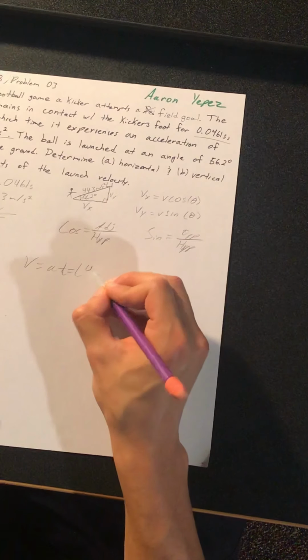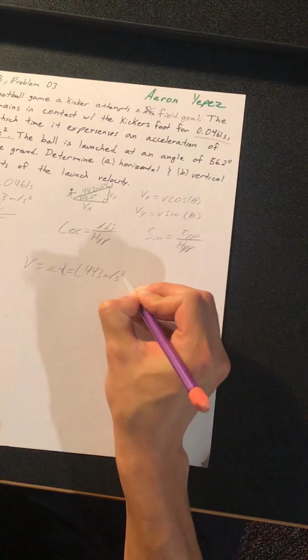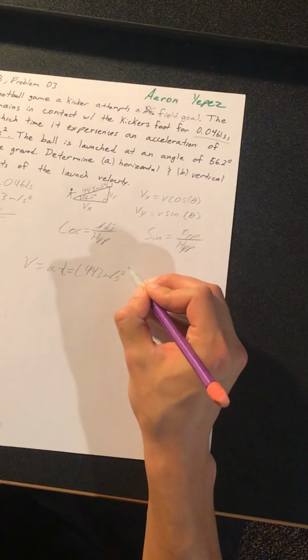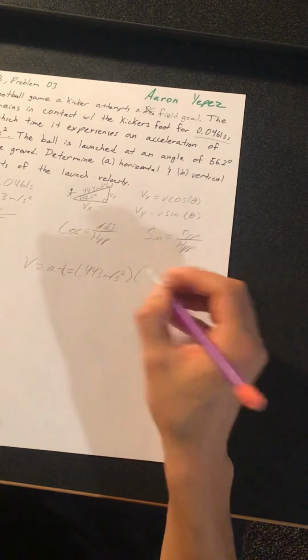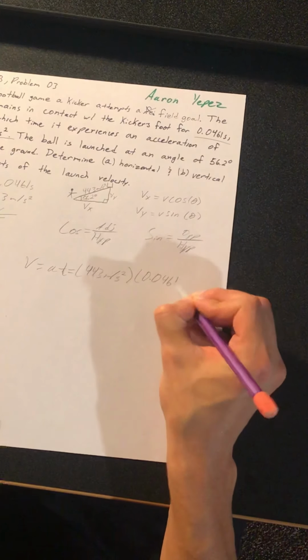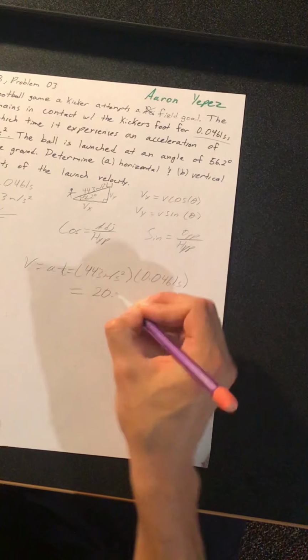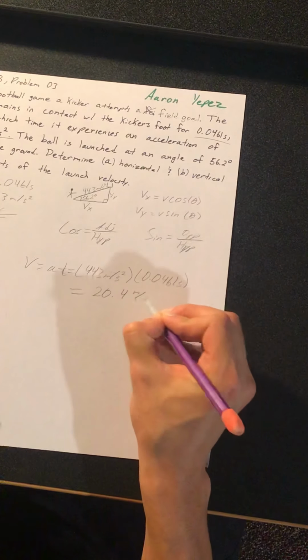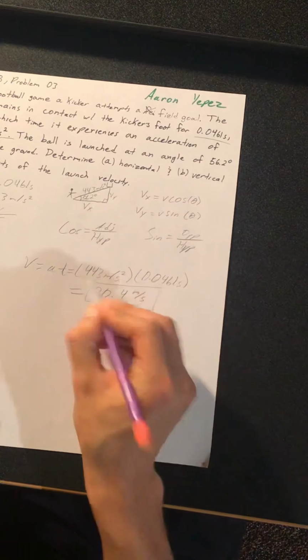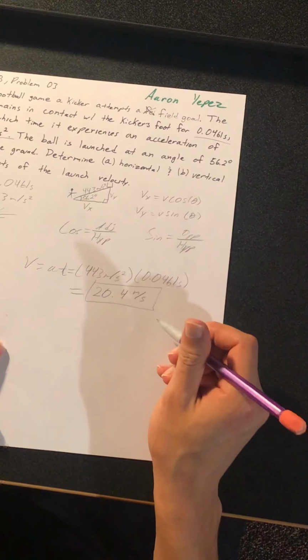Our acceleration is 443 meters per second squared times our time, which is 0.0461 seconds, and that will equal 20.4 meters per second.